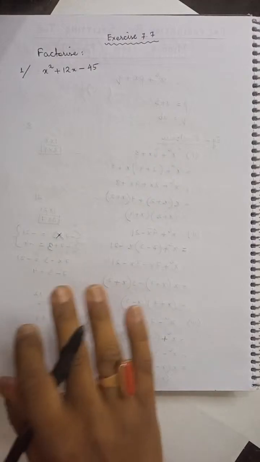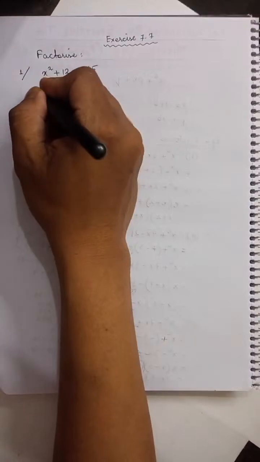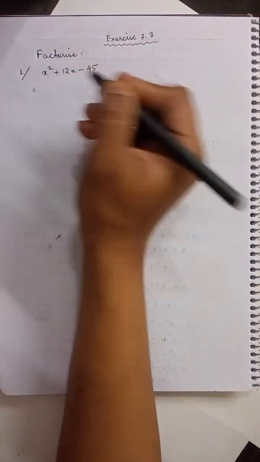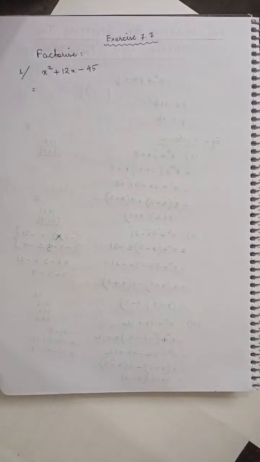So if possible I will schedule one more live session for tomorrow where I will discuss one of the advanced form of this middle term factorization. I mean the terms where x square also has a coefficient. So that part will be discussed tomorrow. So let's solve this one.